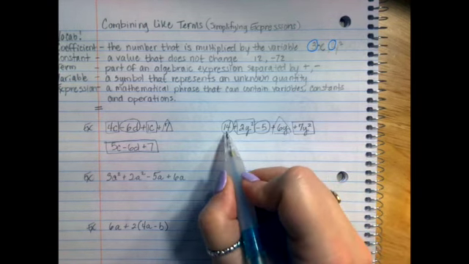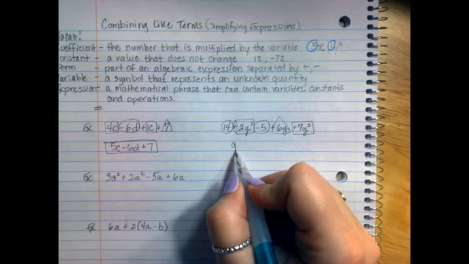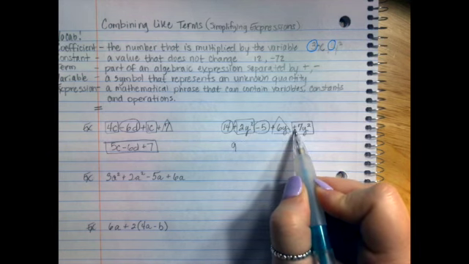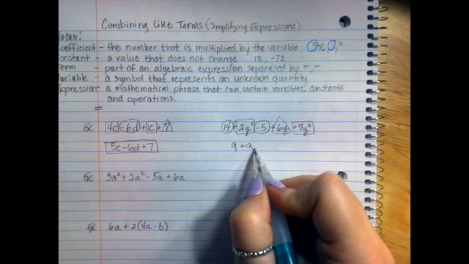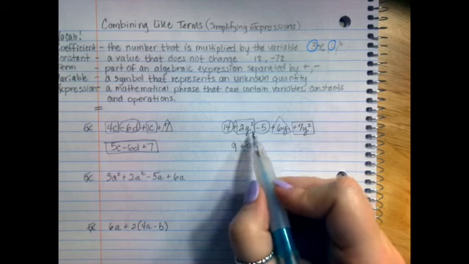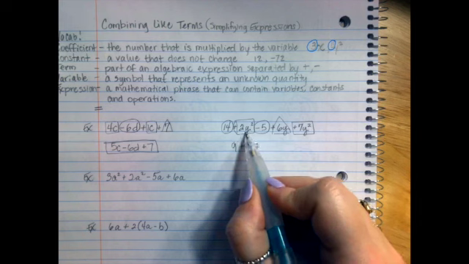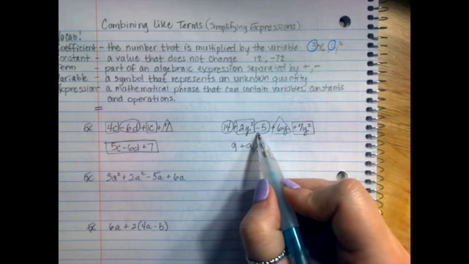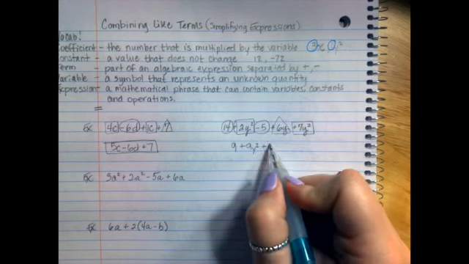All right, so 14 minus 5, that gives me 9. 2y squared plus 7y squared gives me positive 9y squared. Nothing happens to my variables or the exponents because they are alike. They stay the same. Then I have 6y, so it's going to be plus 6y.